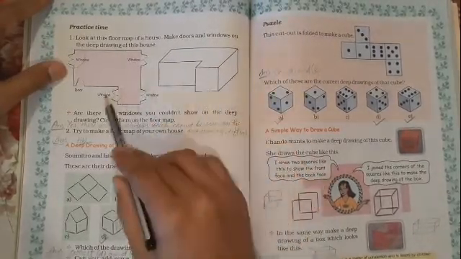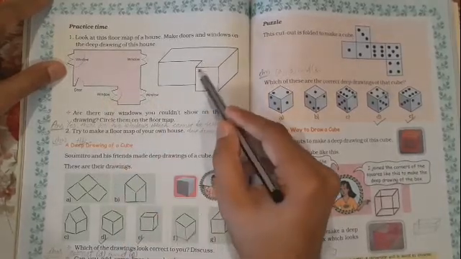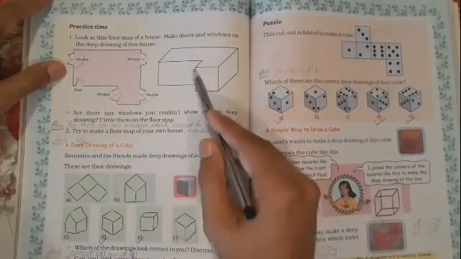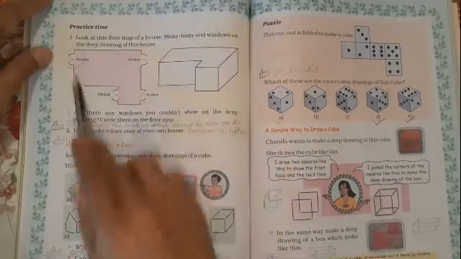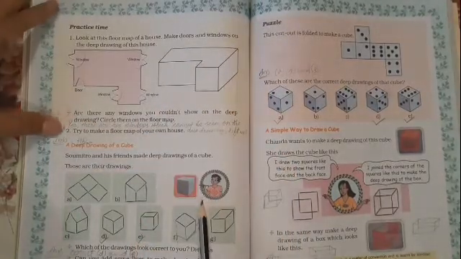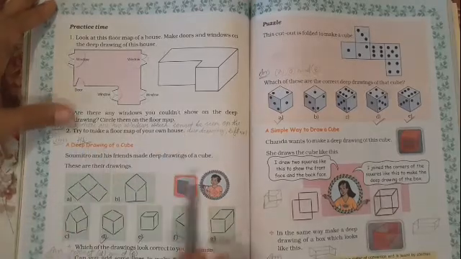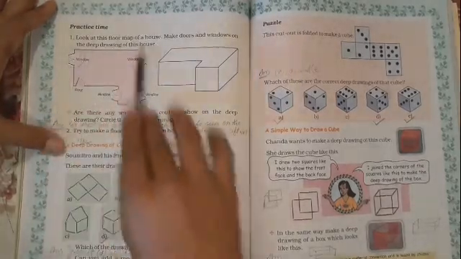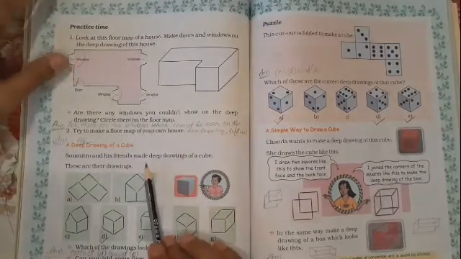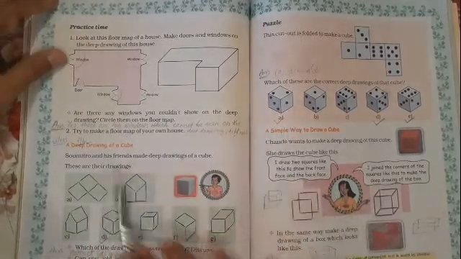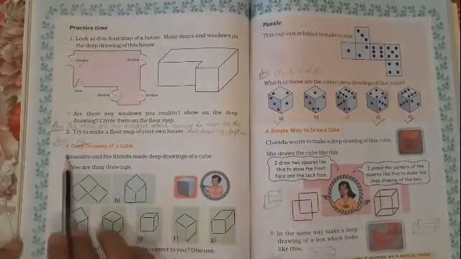Here, how will I draw this window in this part? You can see it is inside this deep drawing. So here also, this window I cannot show in this deep drawing. So try to make a floor map of your own house. This is your homework. You will do it at home. You try to make a floor map and try to make a deep drawing from that. This is your homework. Now move to the next question.